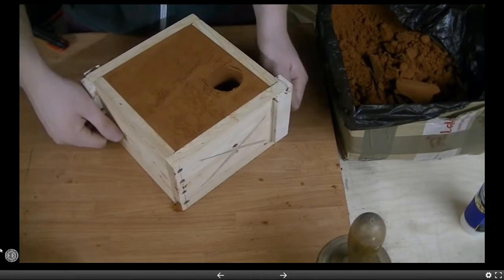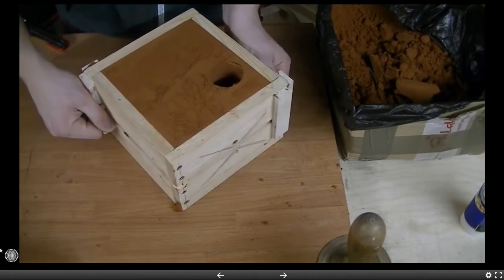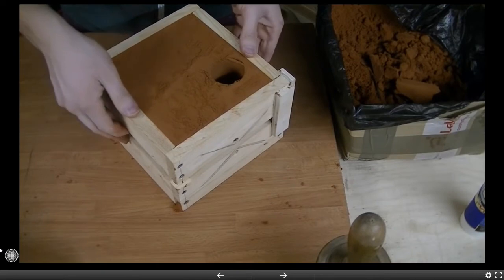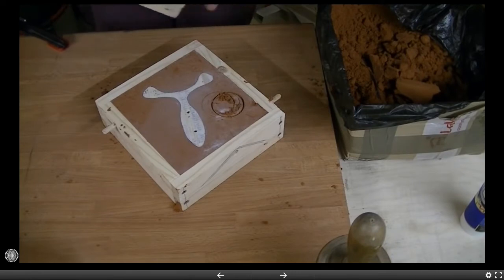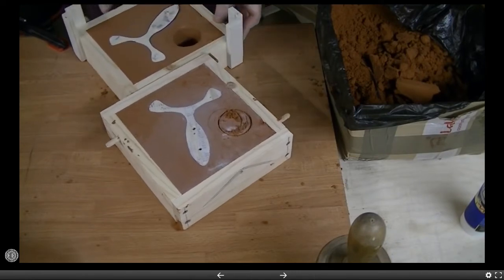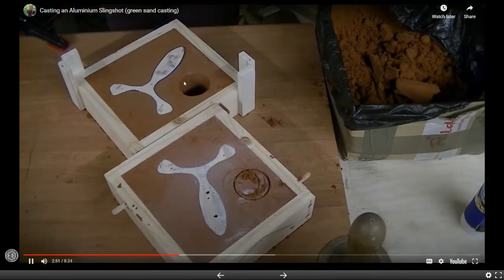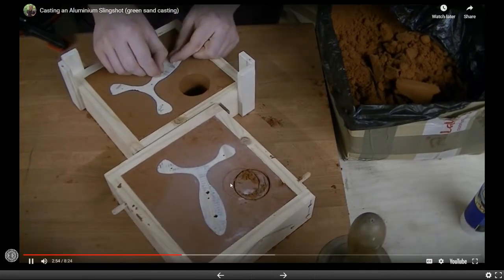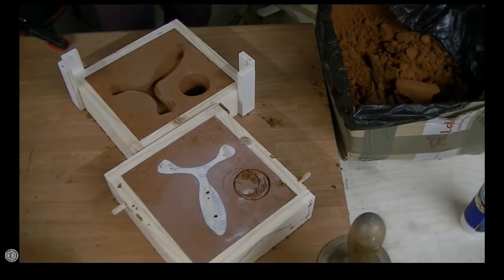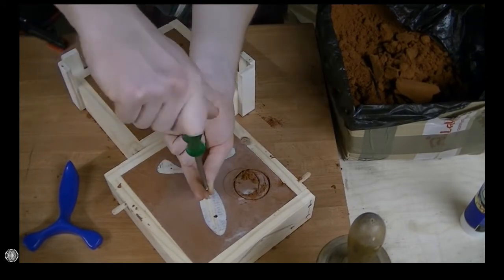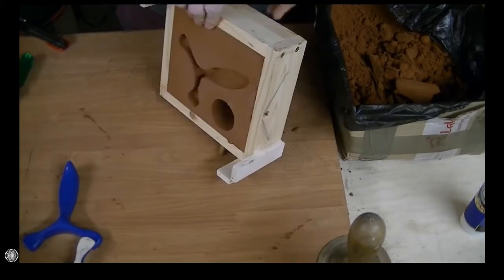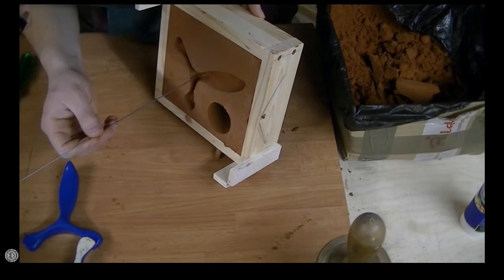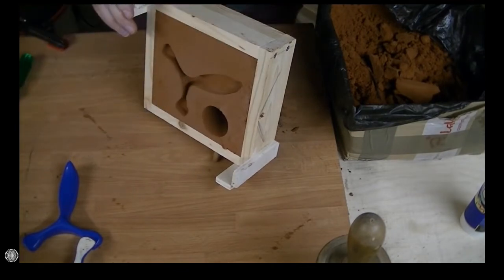Now the mold can be opened and the pattern can be removed. So here's his sprue here, and now he's going to kind of make a gating system. Small holes are poked at the high spots of the cavity for the air to escape out of the mold.